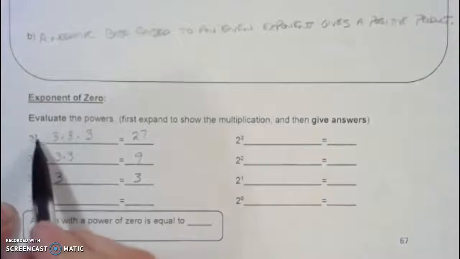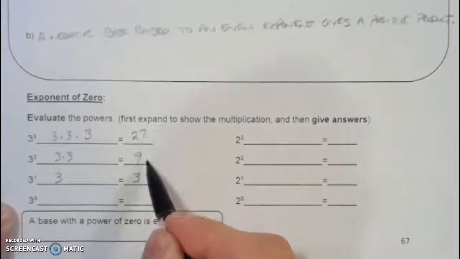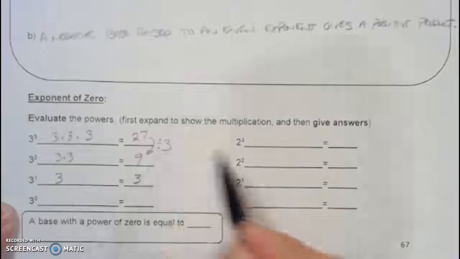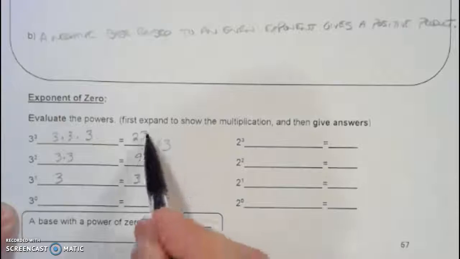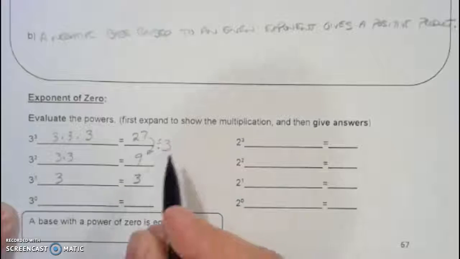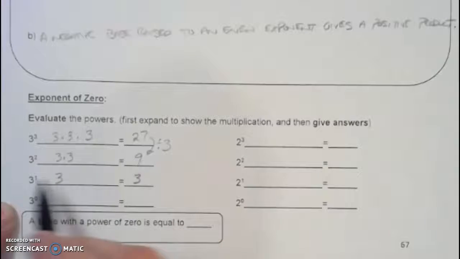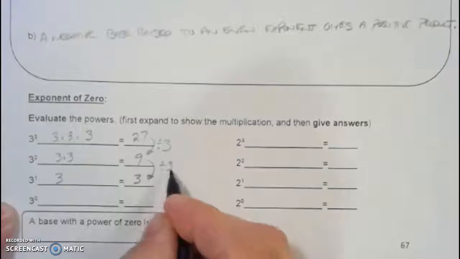So if I notice here, each time my exponent goes down by 1, my previous answer gets divided by 3. 3 to the 3rd was 27, 3 to the 2nd was 9, 27 divided by 3 is 9. 3 squared is 9, 3 to the 1st is 3, 9 divided by 3 is 3.